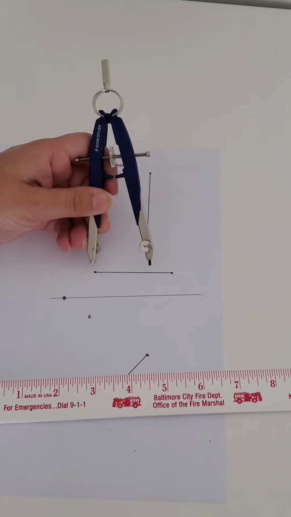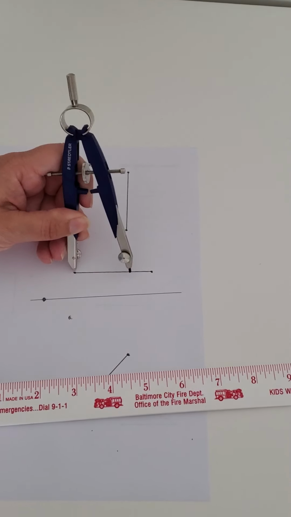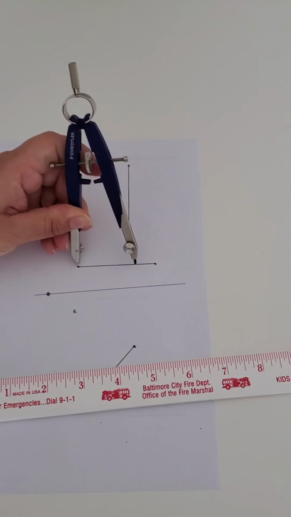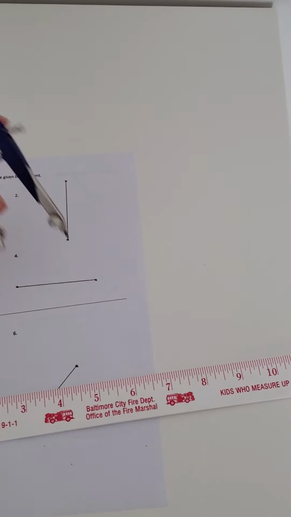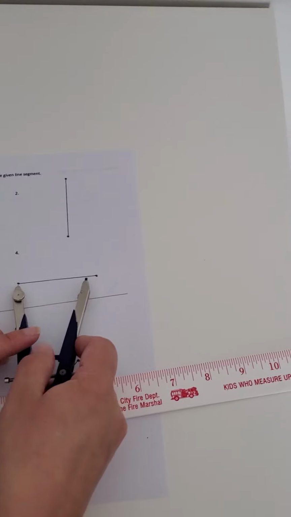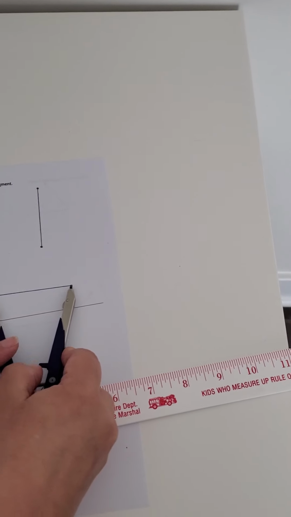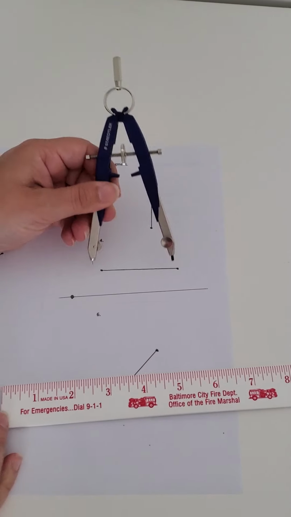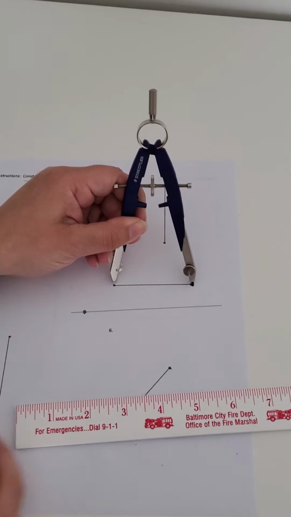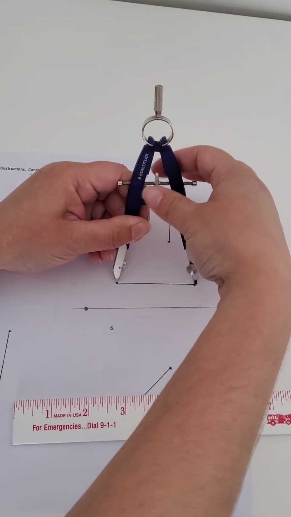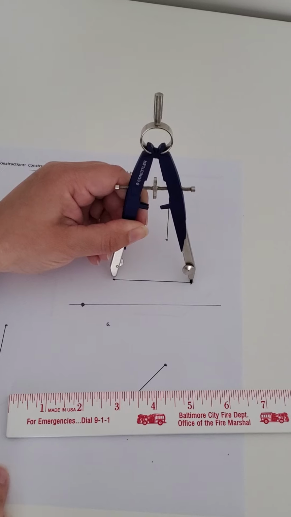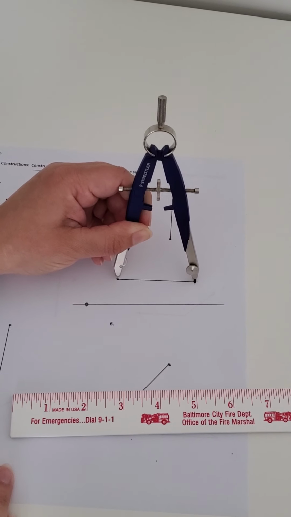Now to copy it using our geometric tool, our compass, you are going to use the compass to measure the line segment. So put the metal point on one end, and then you want to open up your compass until the pencil is on the other end. So if I look here, come in a little bit. All right, so notice the metal point's on one end, the pencil's on the other.